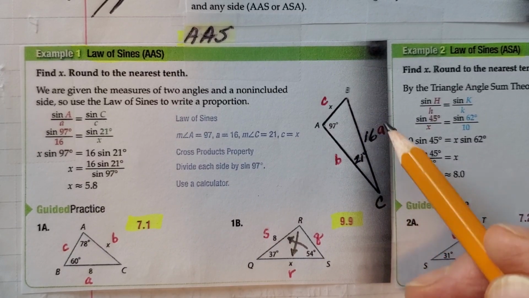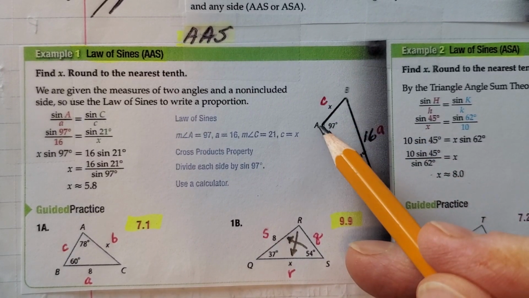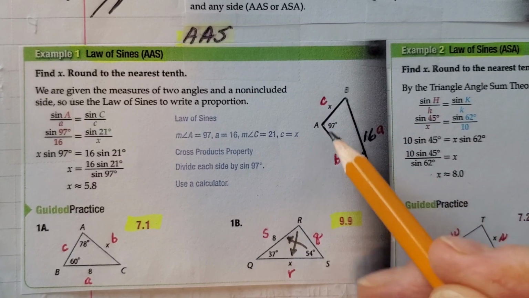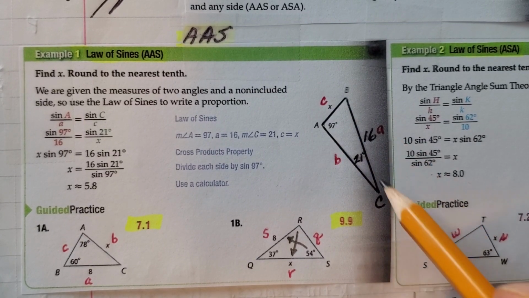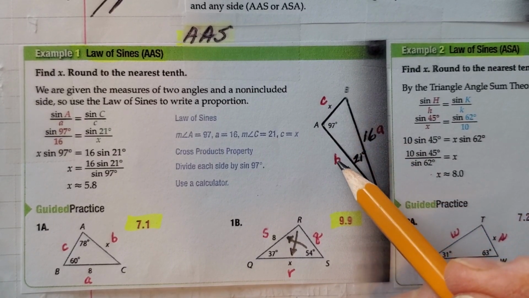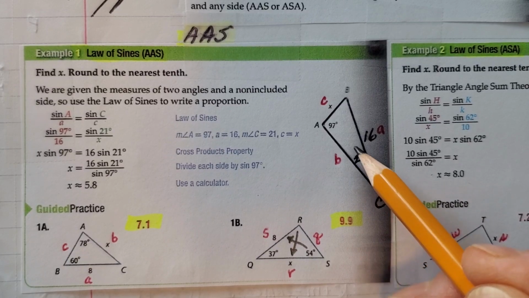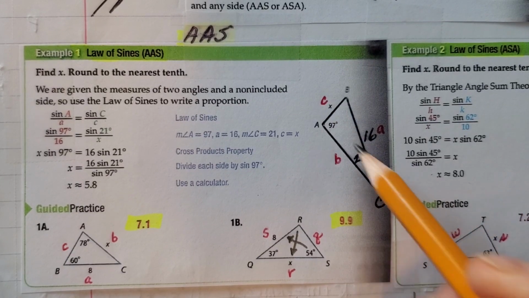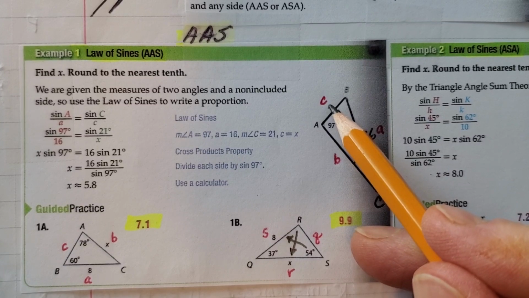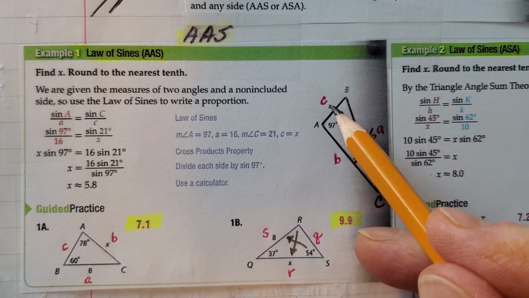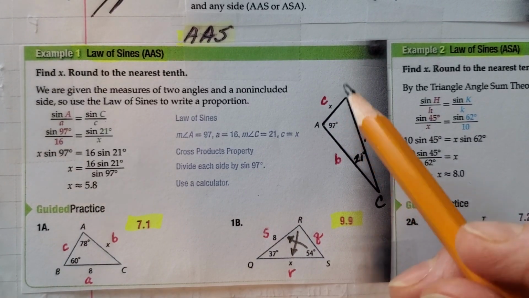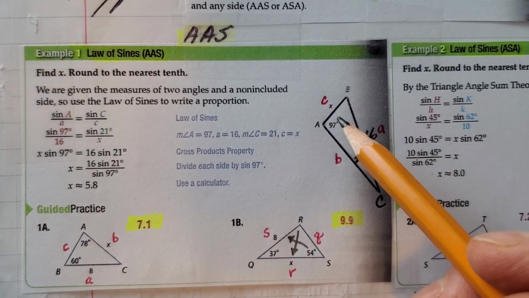So you need to label this figure. This is A, B, and C. So little a goes across big A, little b goes across big B, and little c comes across big C. Okay, this is little c. So that's x. That's what you're trying to find. So you need to write the law of sines in a proportion.